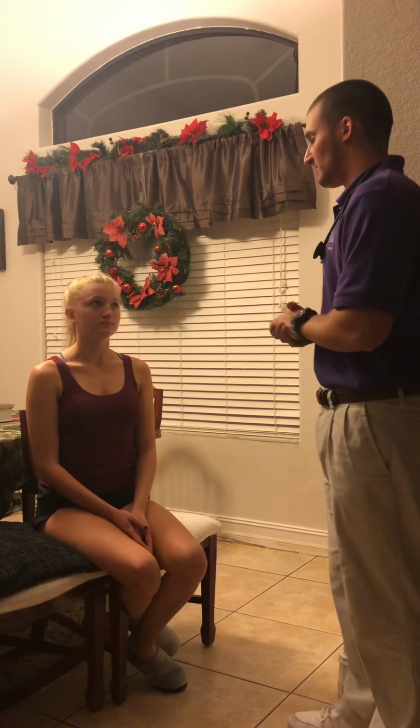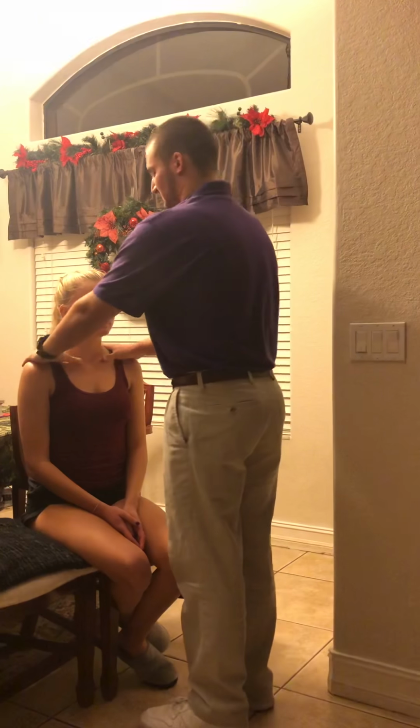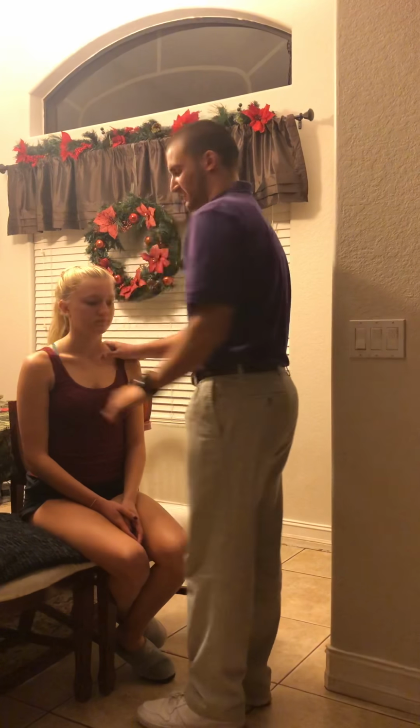Alright, vestibulocochlear nerve is good, so I will then move on to cranial nerve number 11, which is her accessory nerve. So I'm going to have her shrug her shoulders. Good. +5 strength. That nerve is good.